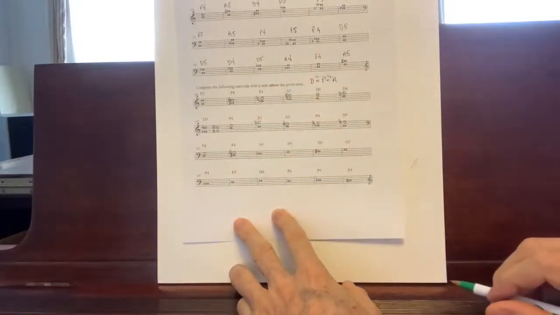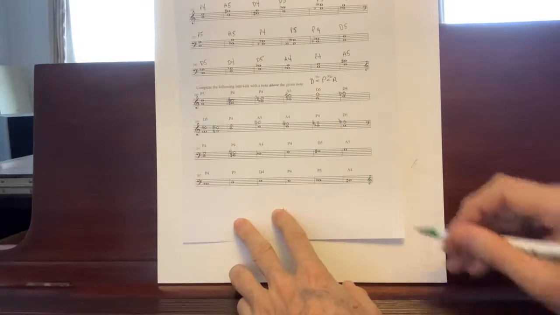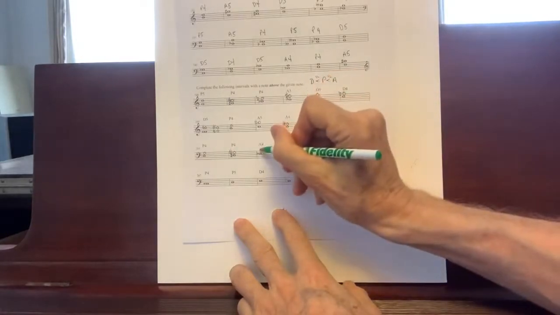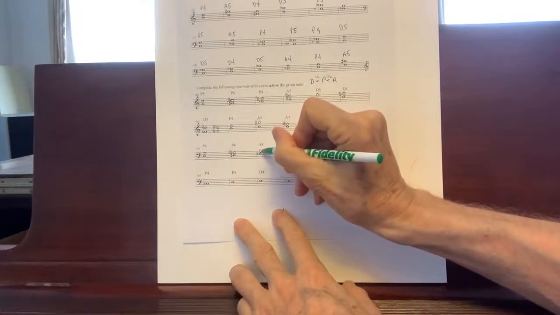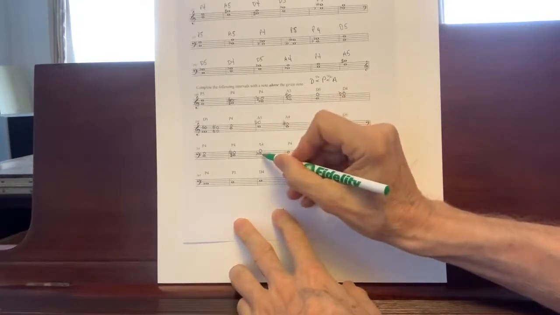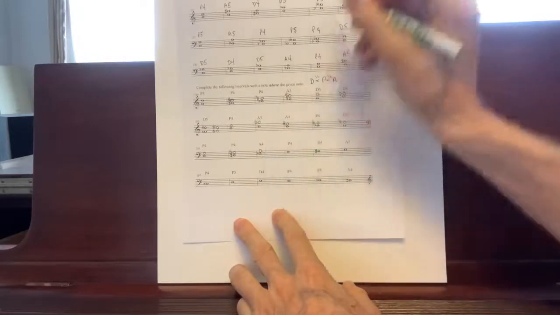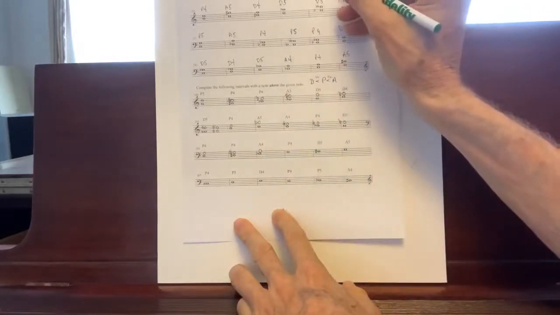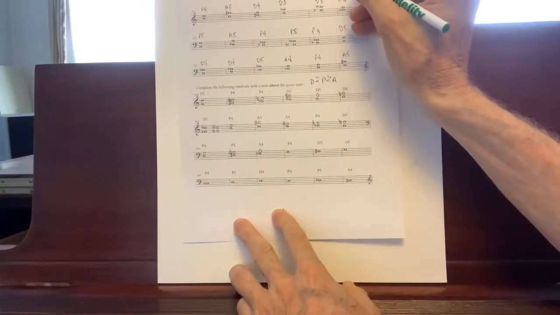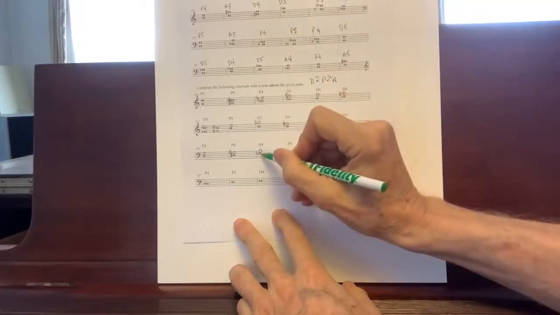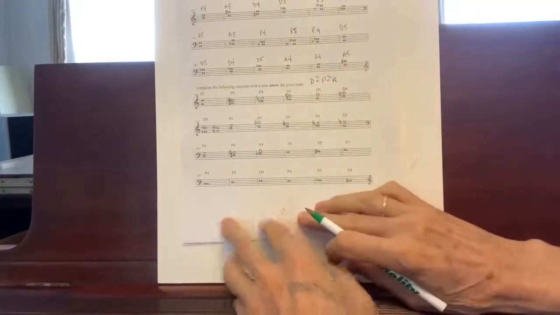And we need an augmented fourth above E flat. Well, it's some type of A. What do we know about E flat? We know that from E flat to A flat is a perfect fourth. Therefore, if I raise the A flat to an A natural, it becomes augmented. So E flat to A natural is our correct answer.